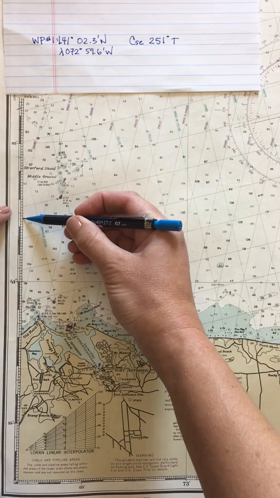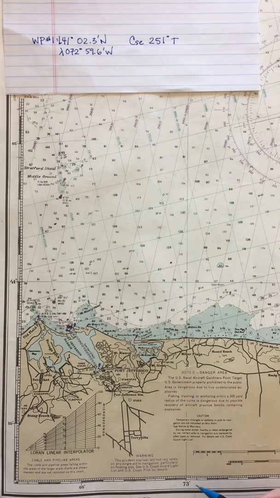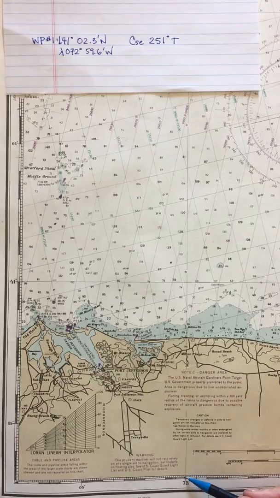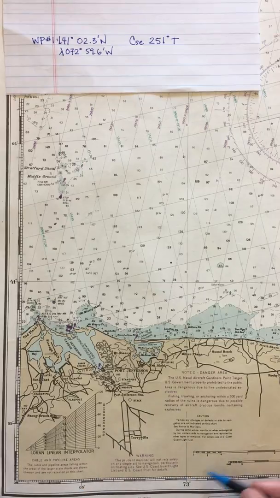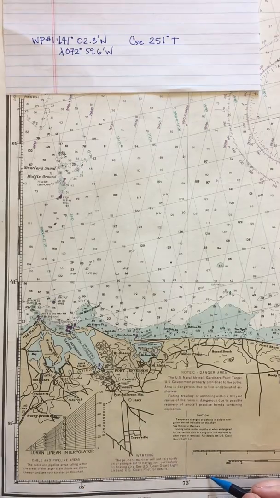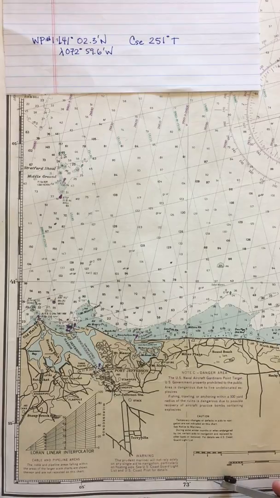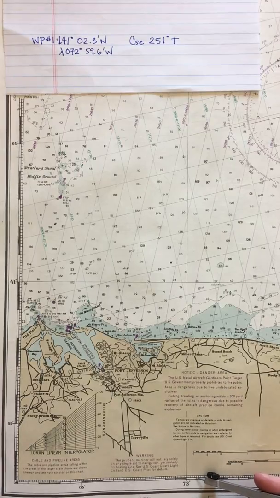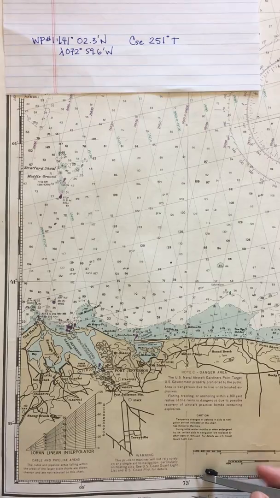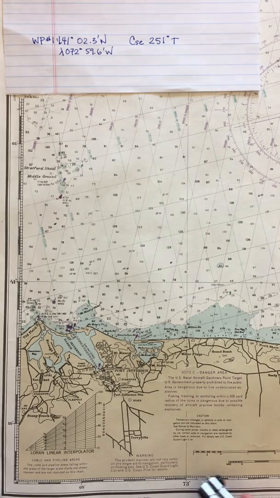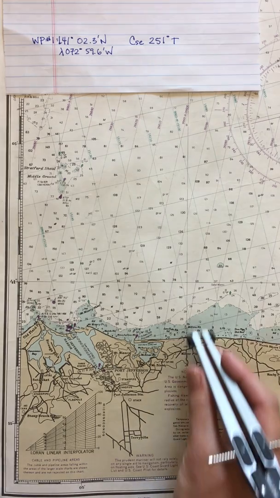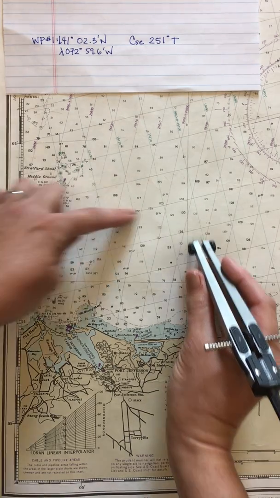All right. Our longitude is 072 59.6. Because there's 60 minutes in a degree, this is 73, this would be 73.5. Here is 72, 72.59. And 72.59.6 is right here, 59.5, 59.6. Okay, it's 4/10 of a minute shy of 73 degrees west. So I know I'm going to be somewhere around here.